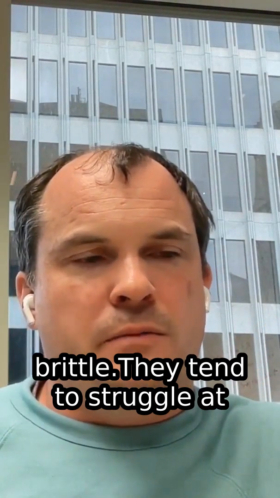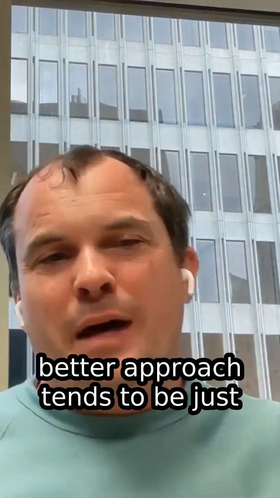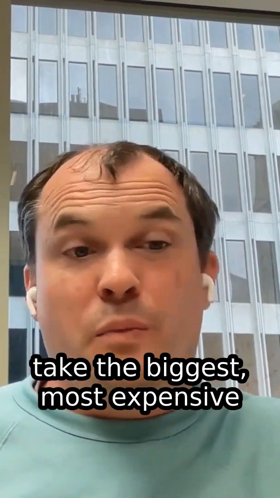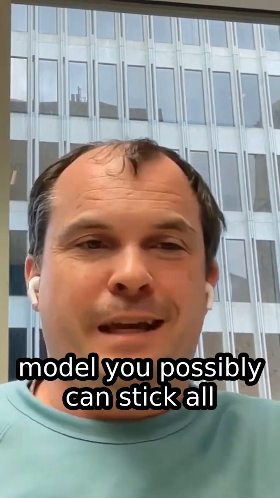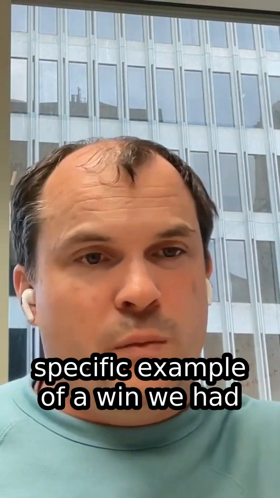They tend to struggle at reasoning across different types of tasks. And the cost aside, the better approach tends to be just take the biggest, most expensive model you possibly can, stick all the instructions into the context, and let it reason across the different things. I'll give you a specific example of a win we had here recently.